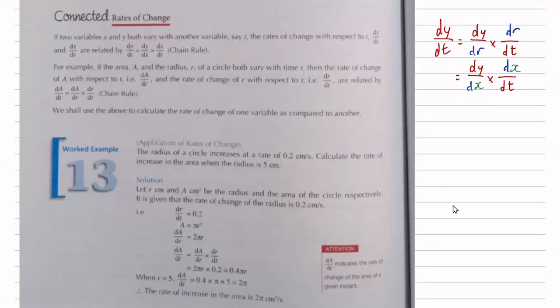What else do you need to know? You also need to know that if you want dt over dy, this will really just be 1 over dy by dt. Sort of like taking the reciprocal of a fraction, right?